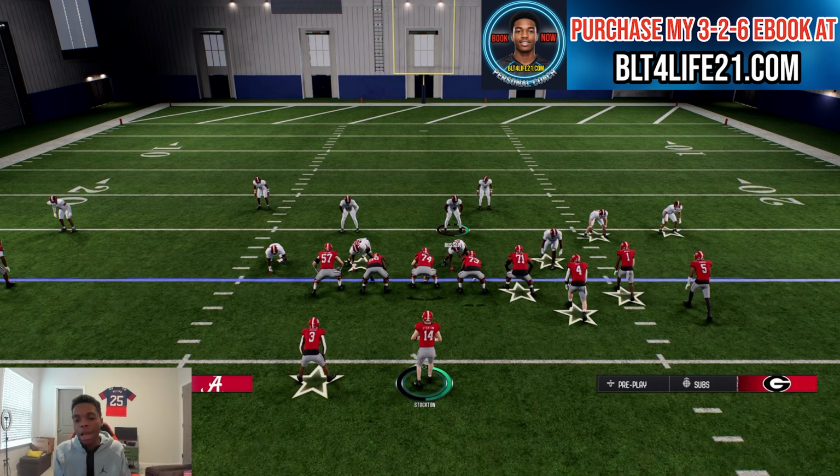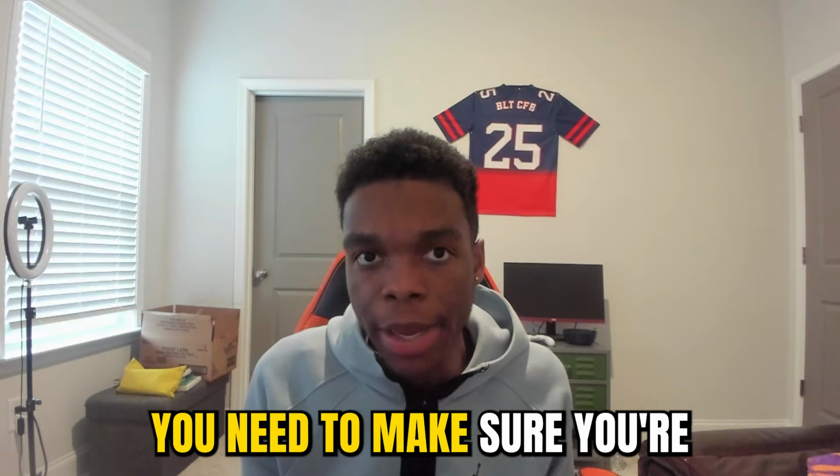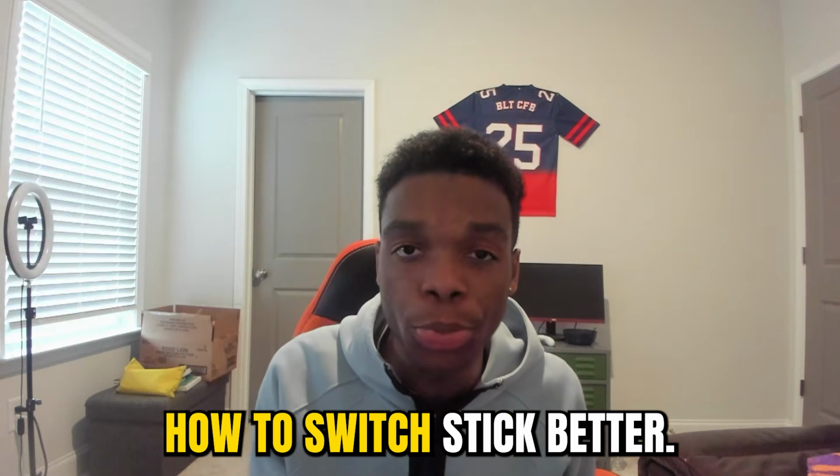The only time you really want to turn auto flip off is if you need your slot corner on the opposite side of the slot receiver to set up a blitz. But for the most part, you just want to make sure that you have your slot corner on the same side as the slot receiver by turning auto flip on, and that's going to make your defense way better alignment wise. So those are the best defense settings you need to be using. The next thing you need to make sure you're mastering is actually how to switch stick better.